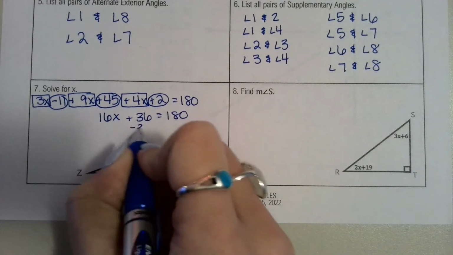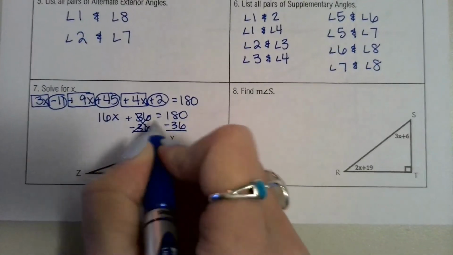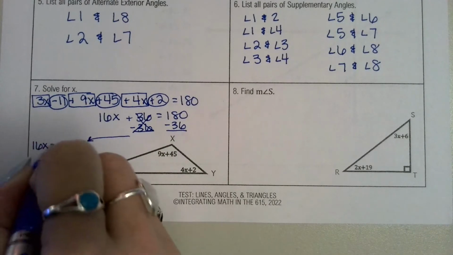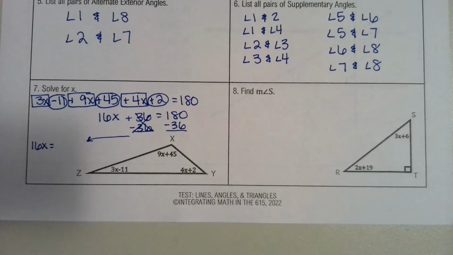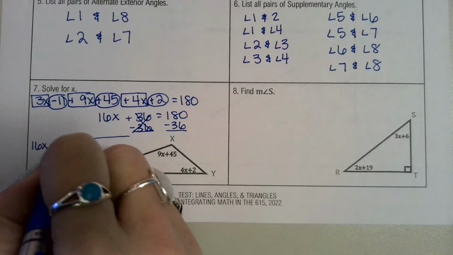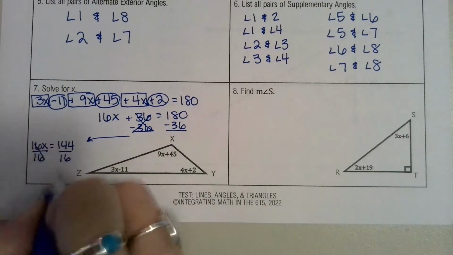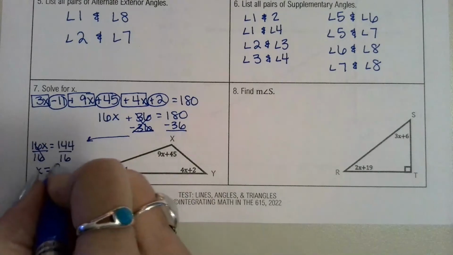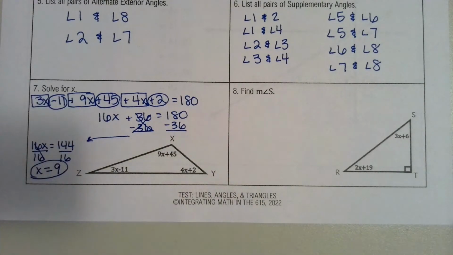And subtract 36 from both sides. So I get 16x is equal to 180 minus 36, which is 144. Now I divide both sides by 16, and x equals 9. It said solve for x. We did. We're good. We can move on to the next question.